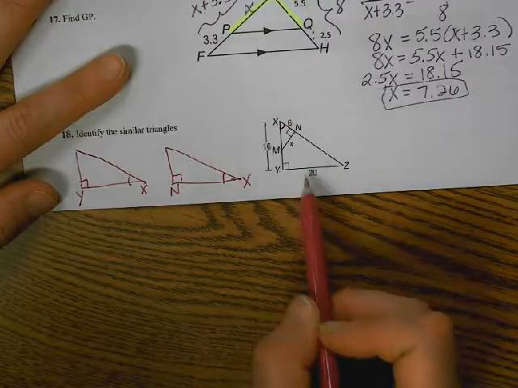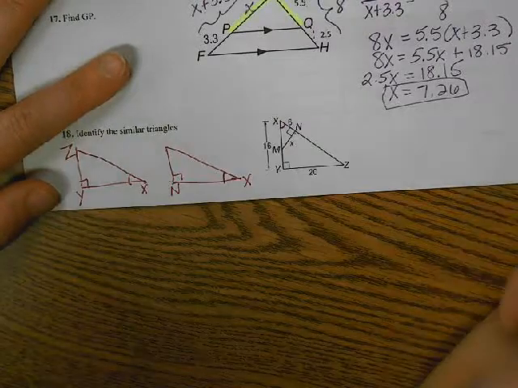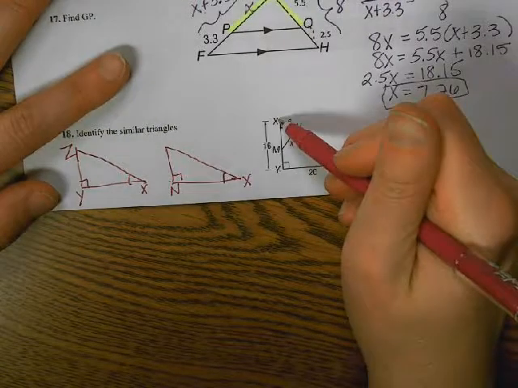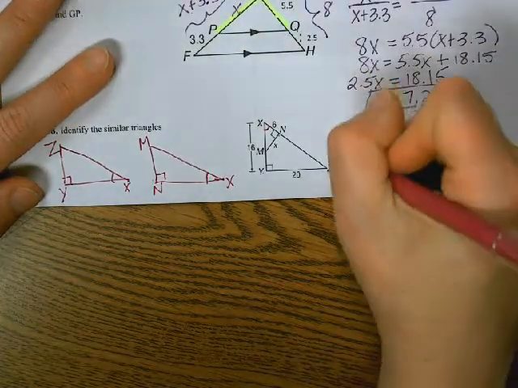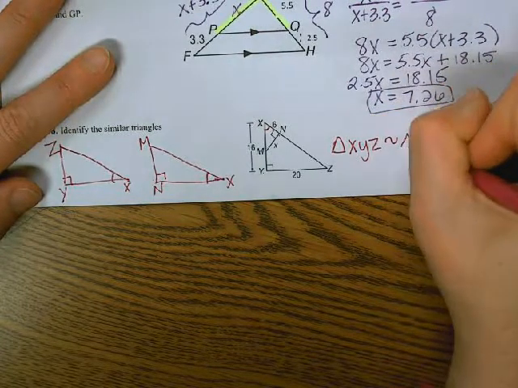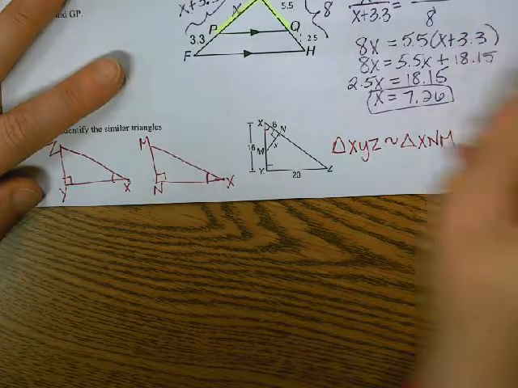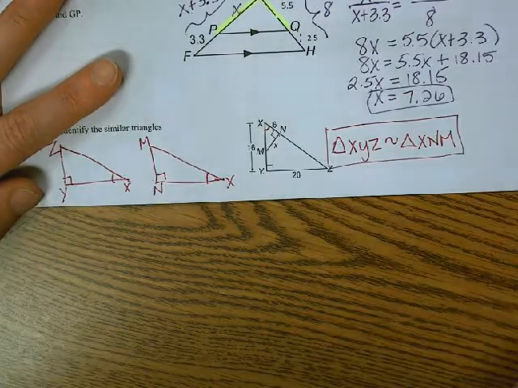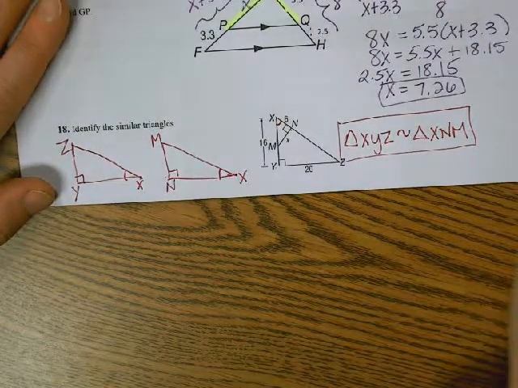And then we just have to worry about our other letters. So the big triangle is going to be X, Y, and Z. So Z is the top. And the little triangle is X, N, and M. Now we just have to identify them. So we say triangle XYZ is similar to triangle XNM. In fact, I think it's the same picture as the last time. But when you're focused, you can do a lot better at it. Alright, almost done here.